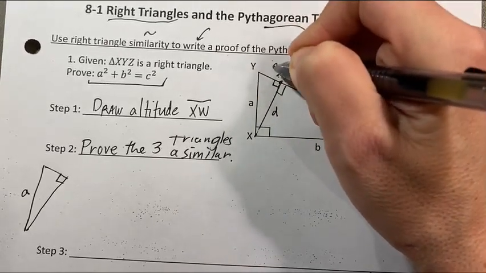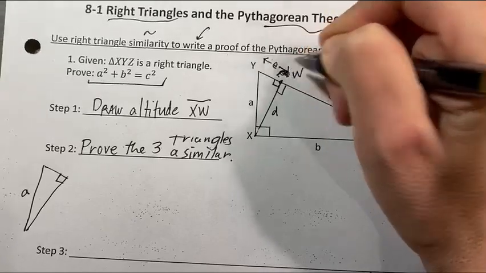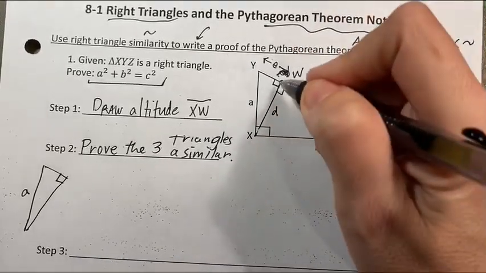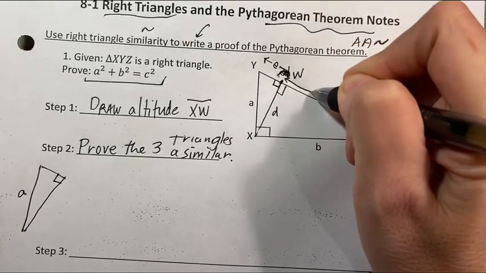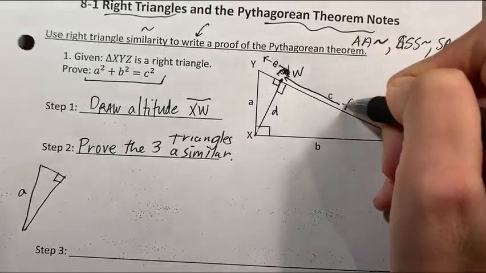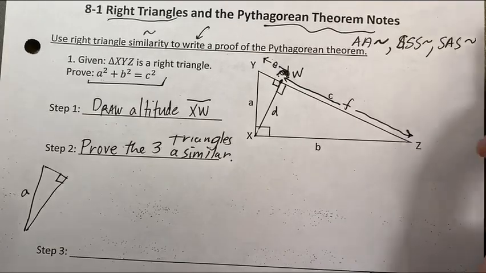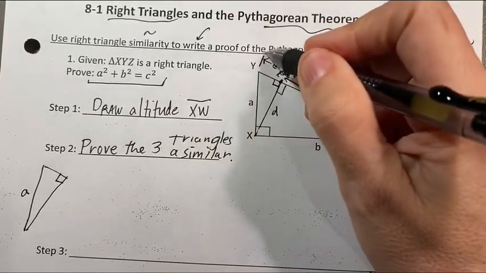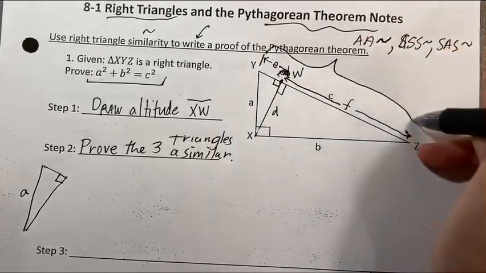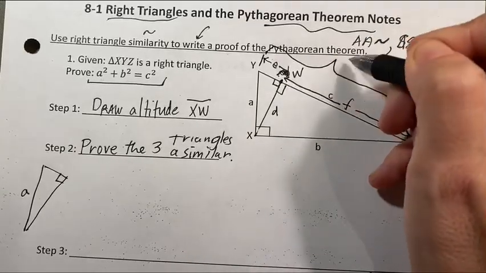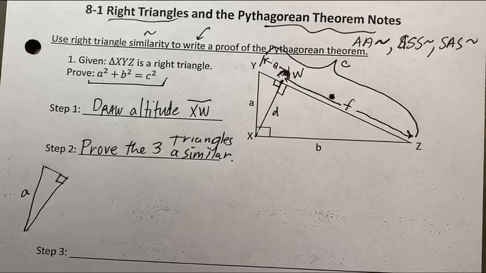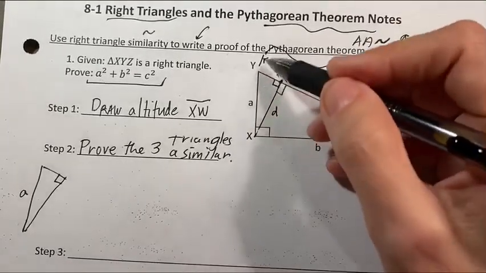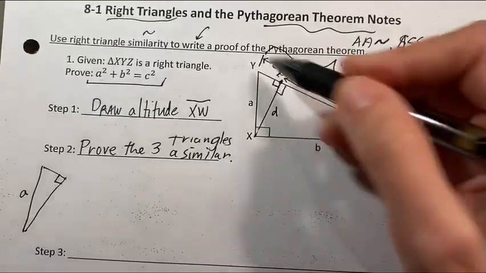Let's call this length E, this little side of the baby. And W is this point here, so that doesn't really help me. I need to name this length right here, I'll call that length F. And don't forget that the whole hypotenuse of the mom, we already named C. So there we go. We've got lots of sides of the little one, the medium one, and the big one.